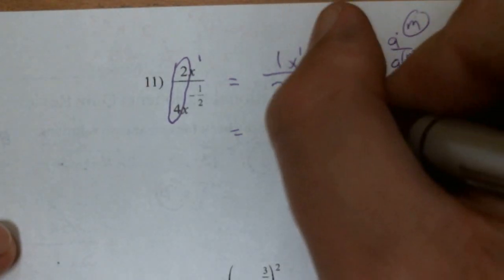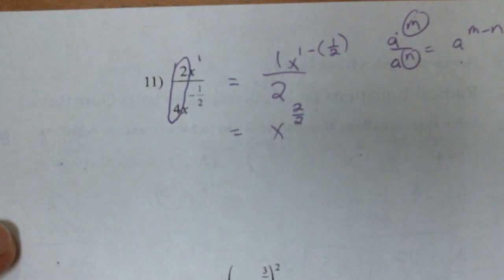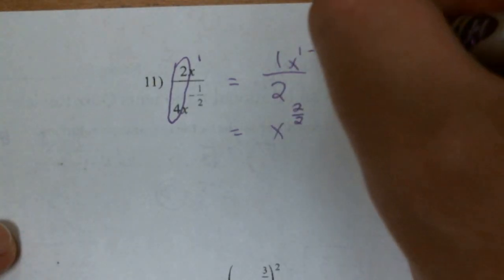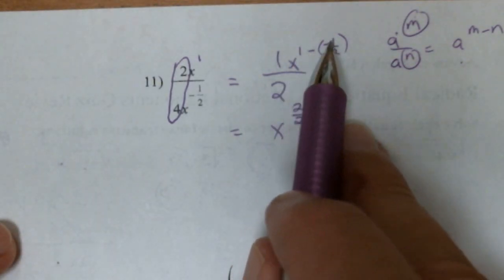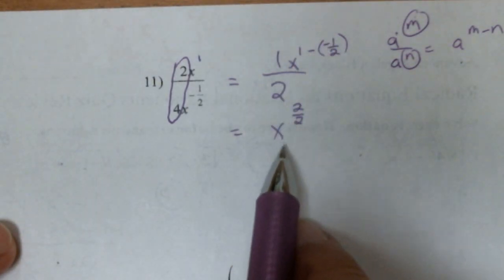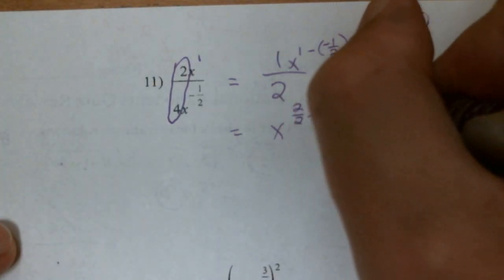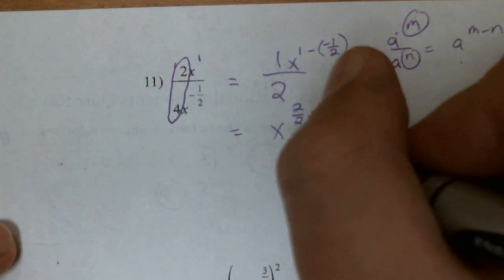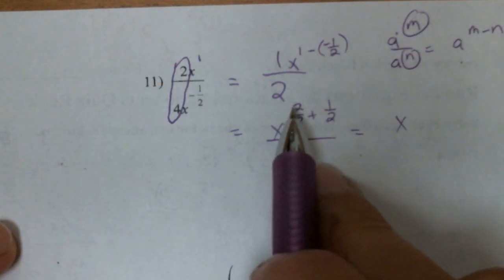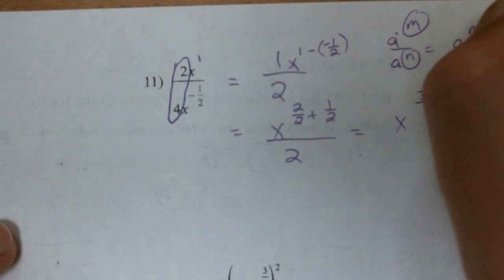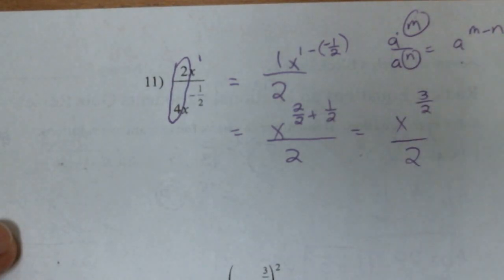So that's going to be x to the 2/2. Subtracting a negative 1/2, a negative and a negative makes that a positive. So that's going to be x to the 2/2 plus 1/2, and all of that is over 2. Okay, so now I add my exponents. That's going to be x to the 2 plus 1, x to the 3/2 over 2. And I don't need to write a 1 right there.